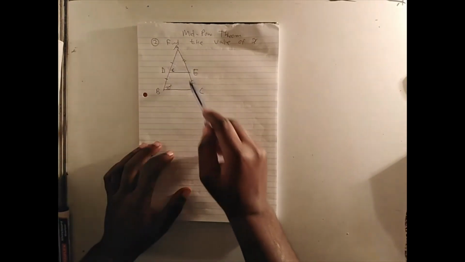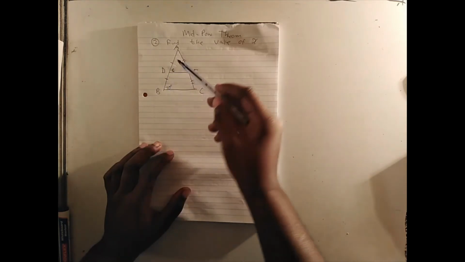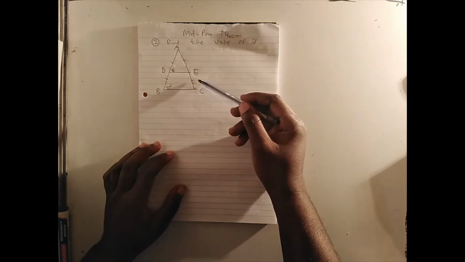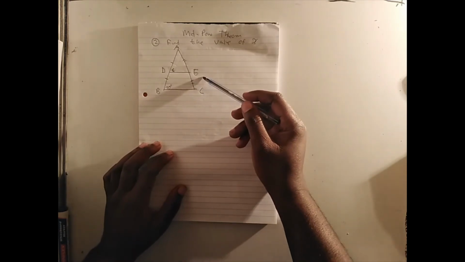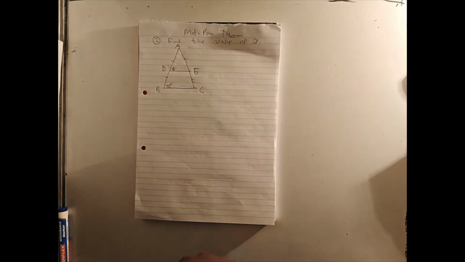We've got a triangle, and then we've got this side being equal to this side, and this side being equal to the other side. Now when you see those kind of things, what can you use? You can use the midpoint theorem, because the conditions of the midpoint theorem are met. You can only use a theorem if its conditions are met.